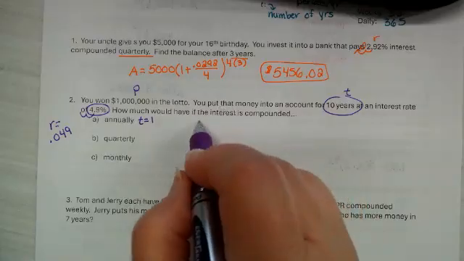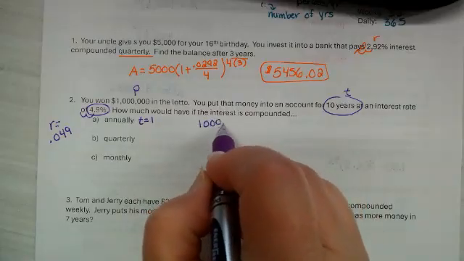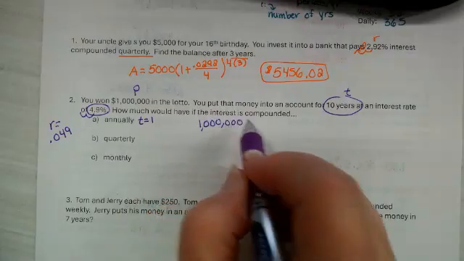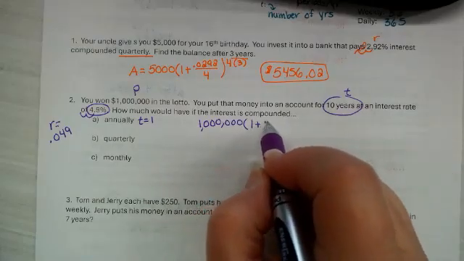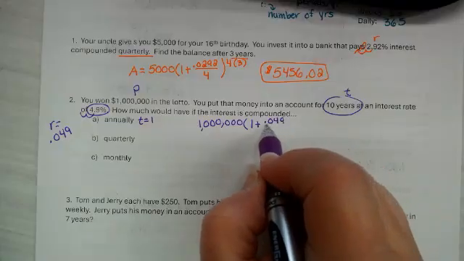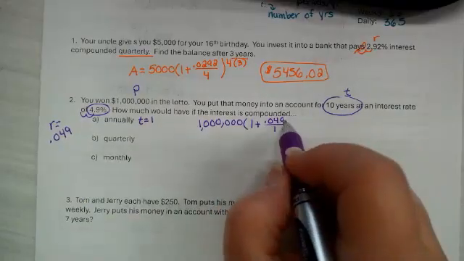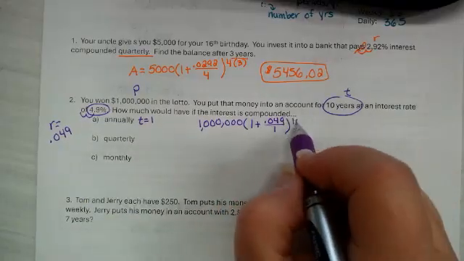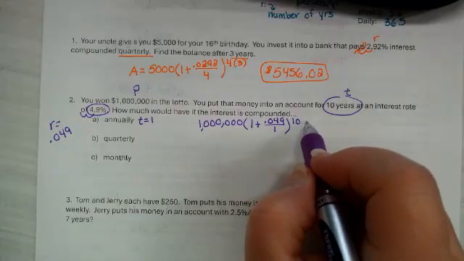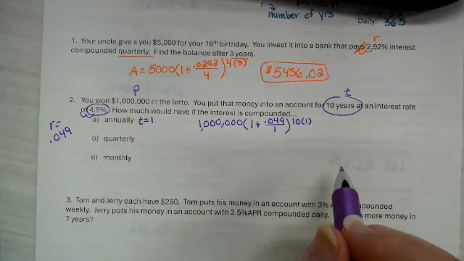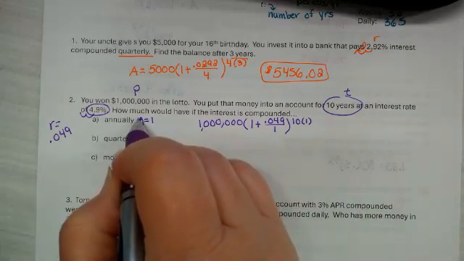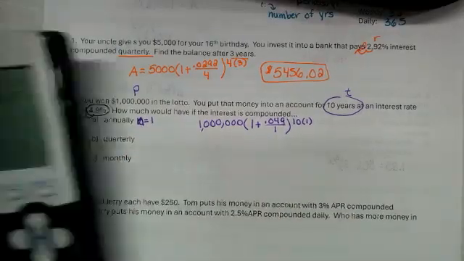So let's plug this in. $1 million, that's 6 zeros, times 1 plus my rate, 0.049, over 1 to the power of 10 times 1. I need to change that to an N. And I'll just put this in my calculator.